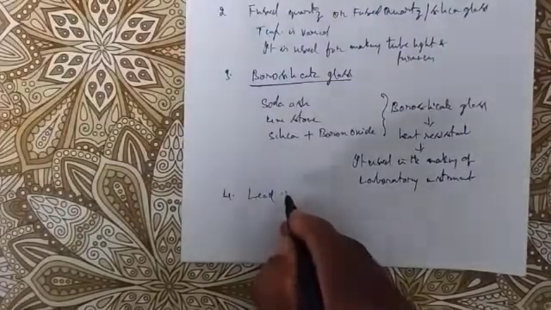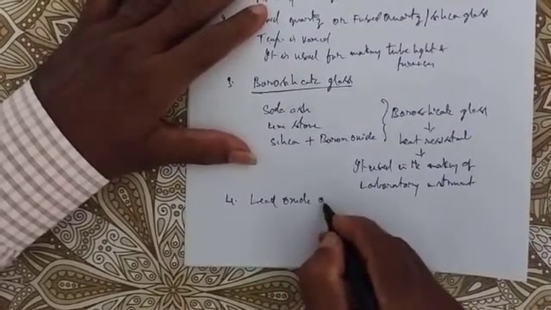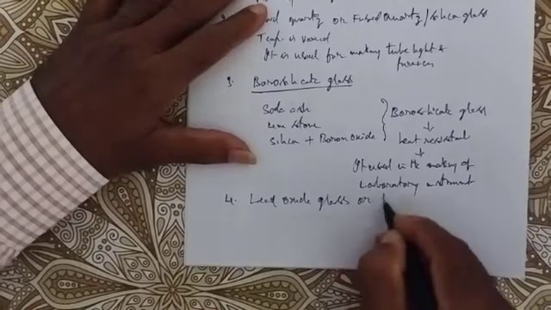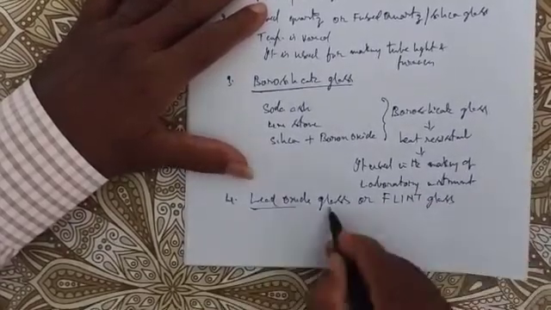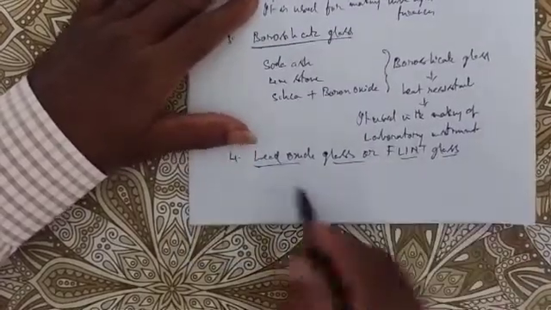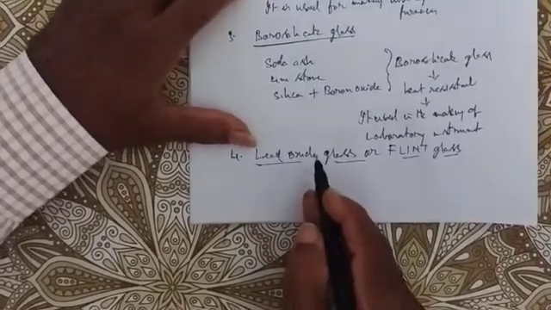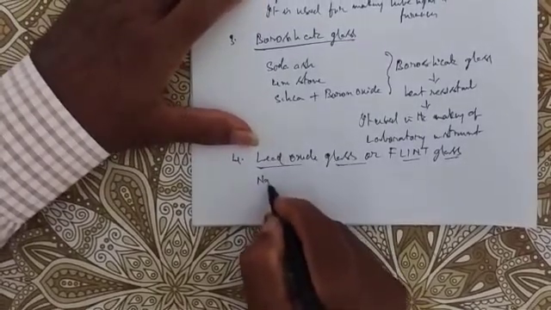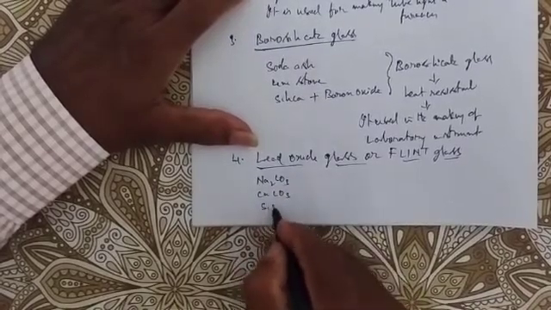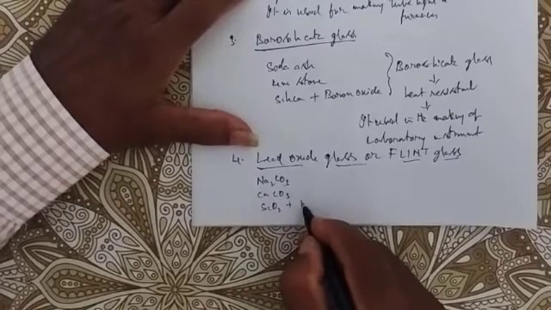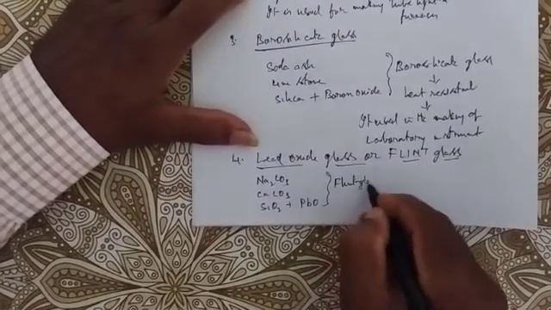lead oxide glass, or flint glass. So lead oxide glass or flint glass is obtained. The common ingredients are present in every type of glass. Therefore, soda ash Na2CO3, limestone CaCO3 and silica SiO2 plus a little quantity of lead oxide. Therefore, this is referred to as flint glass.